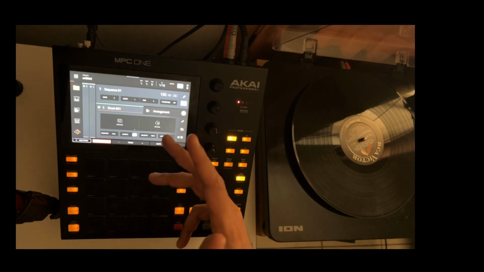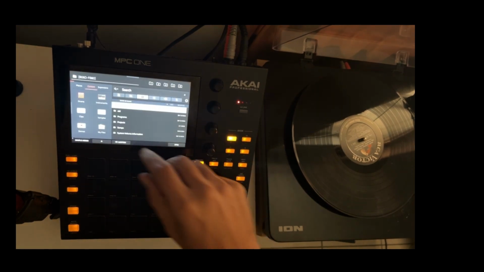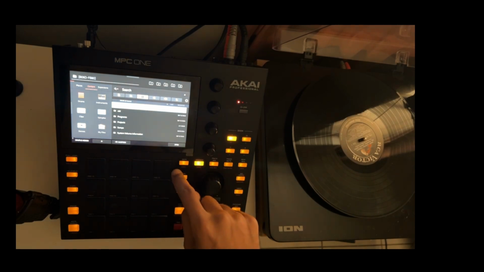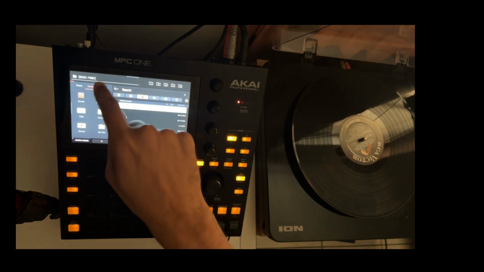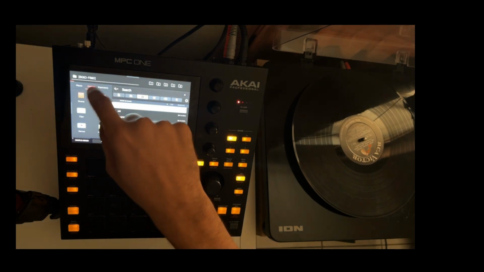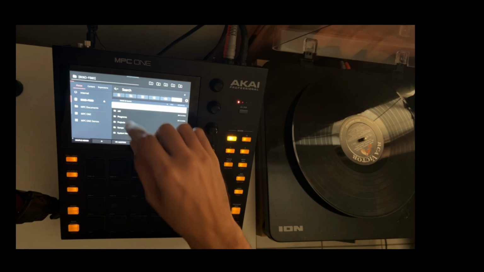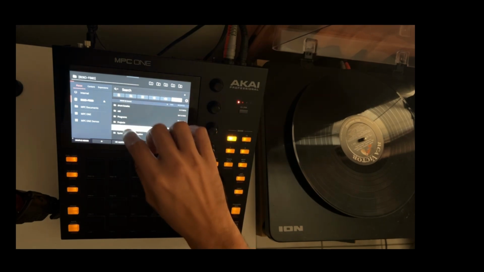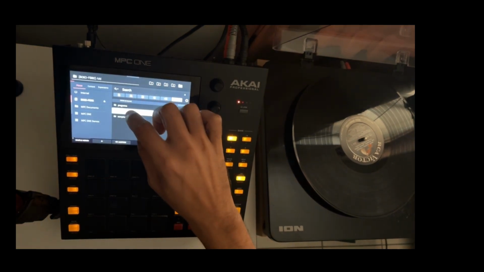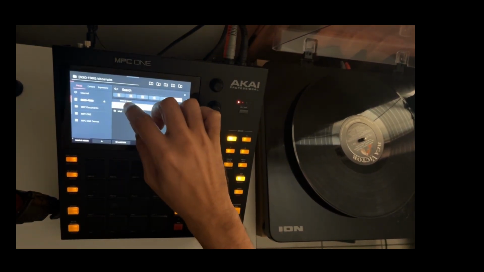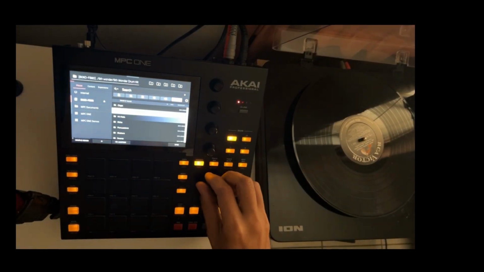Let's browse through for some sounds. I could just hit the browse button here. I suggest having an SD card or some kind of external memory, but if you're using the internal, you can see that stuff here in content. Go here to places to see your external stuff. And I'm just going to go through and look for some drum sounds. It's good to be organized.